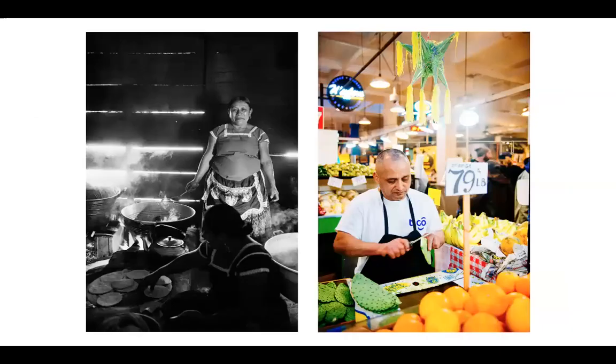So here's some examples of multiple light sources. In this photo on the left, we can tell that the main light on this subject is the light that is falling on this woman who is cooking. And then we have a secondary light source coming through the slats on this wall and illuminating the steam, giving her a little bit of light on the side of her face and on the side of her arm.